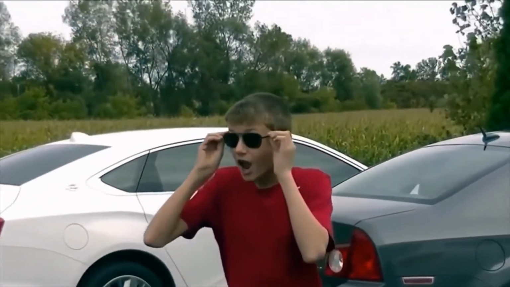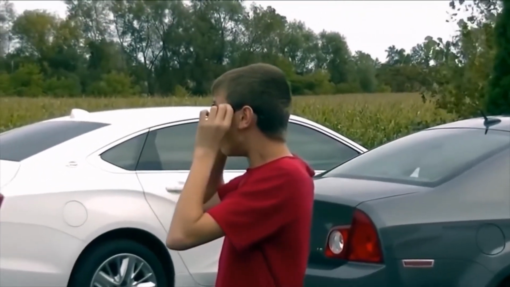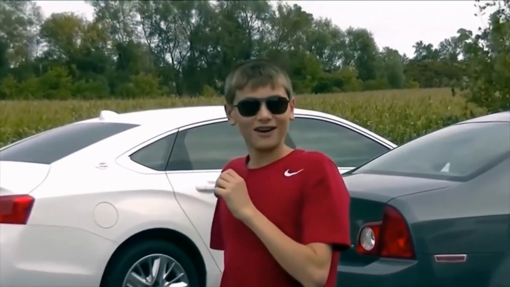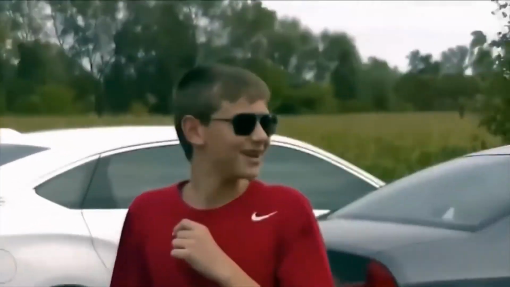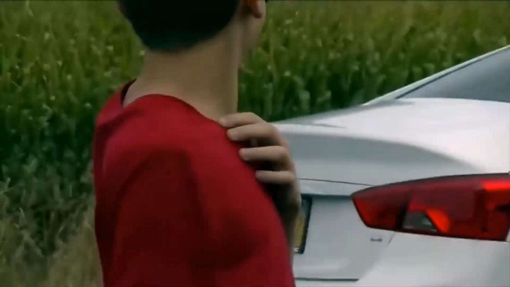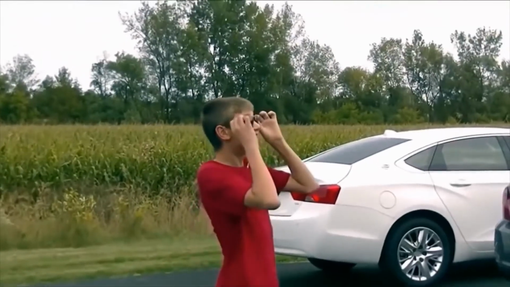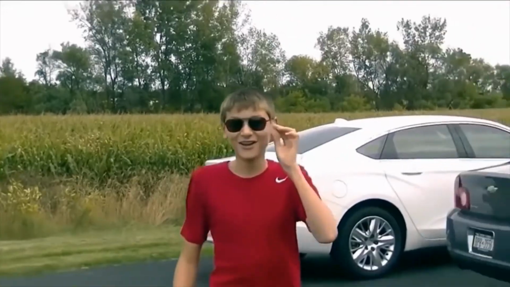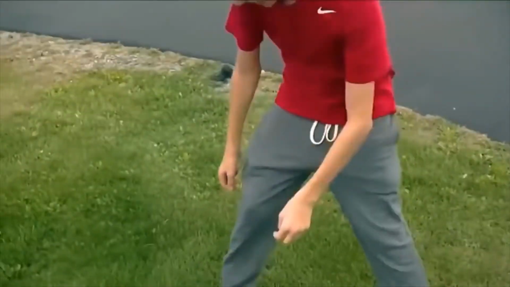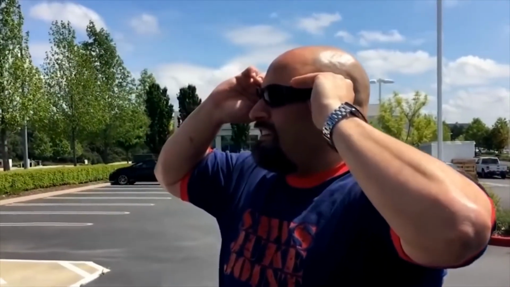Holy shit! Look at the ball. What do you see? Do I look better looking? God, you look weird. Let me see. They look nice on you. Wow. It's weird. I don't know how to explain it.